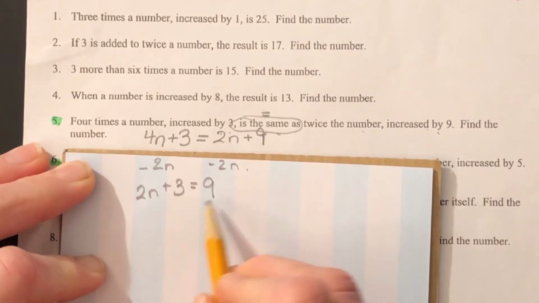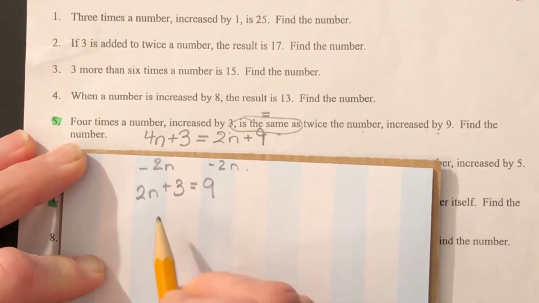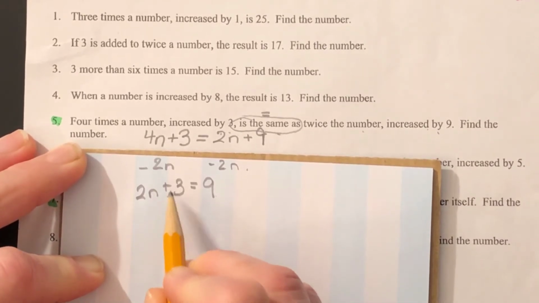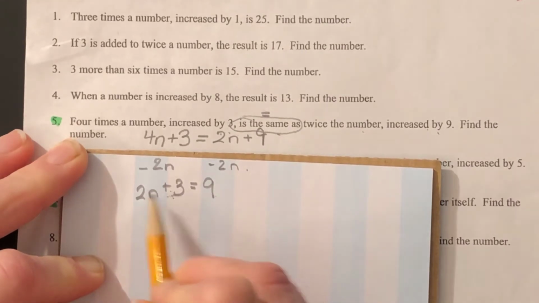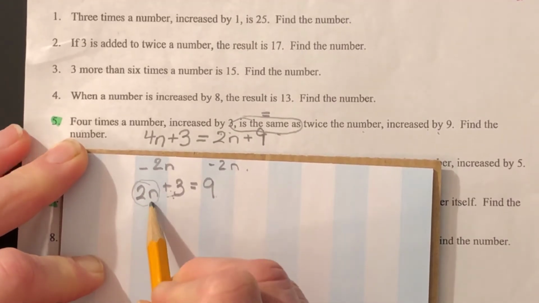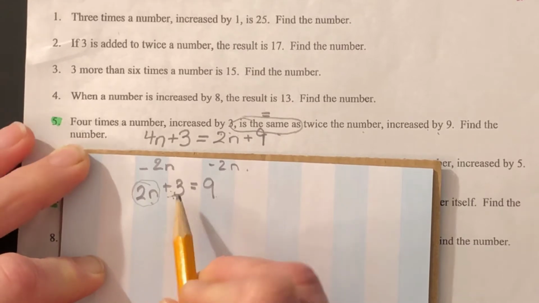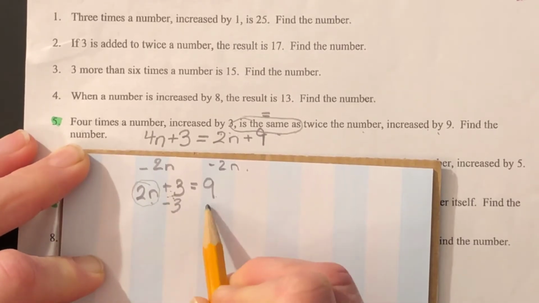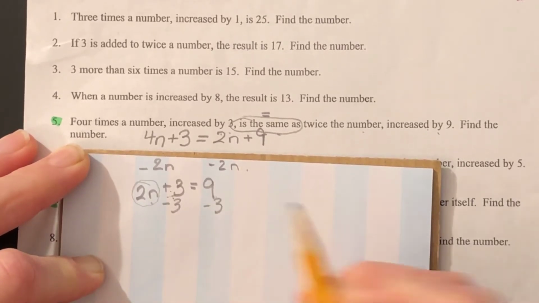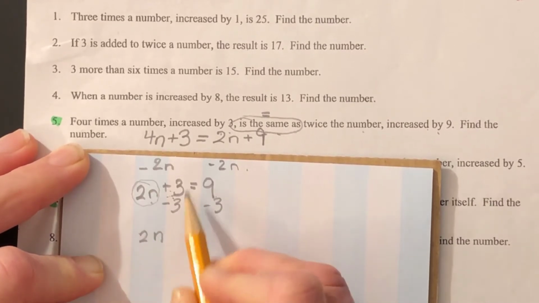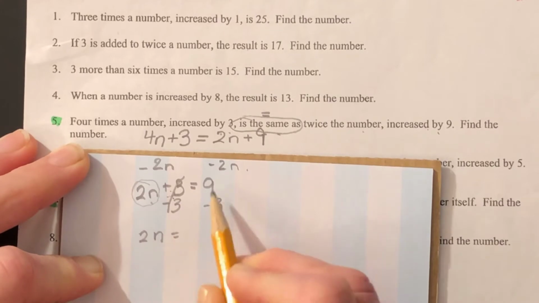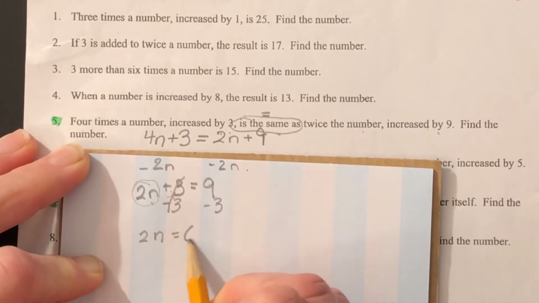Now let me get all the constants to the right. So I've got to get this 3 over here. To get rid of this so I can get the 2n by itself, I'll do the opposite. I'll subtract 3 from both sides. That gives me 2n on this side equals 9 minus 3 is 6 on this side.